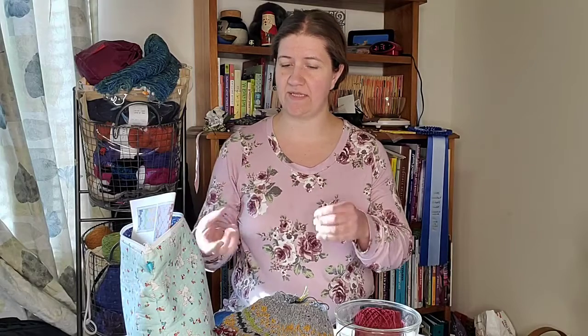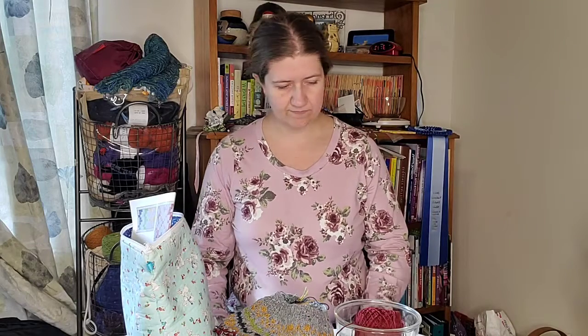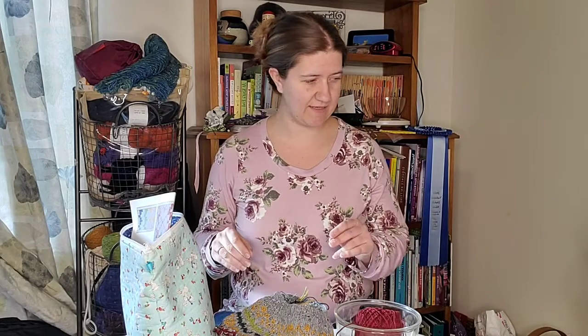It doesn't really matter what you do: crochet, knitting, weaving, spinning, any kind of fiber art. If you're doing any kind of fiber art, it's really important to understand your fiber's properties and weights and how that translates into volume, because volume versus weight, and then how that translates into yardage. So I want to talk about that.